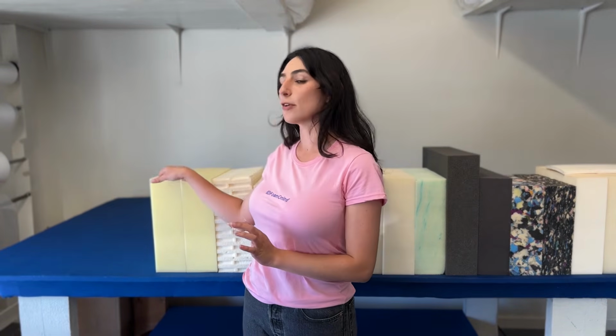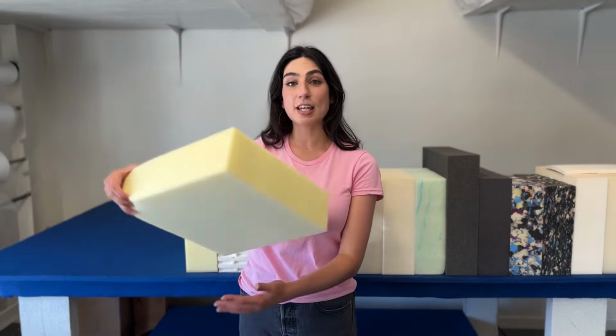The next foam type that we're going to be discussing is high resilience foam, which is also abbreviated as HR foam. High resilience foam is an excellent quality foam with an average density of approximately 2.7 pounds. It's offered in a large selection of firmnesses and was specifically engineered to provide a higher level of resilience and bounce back when compared to other foam types.